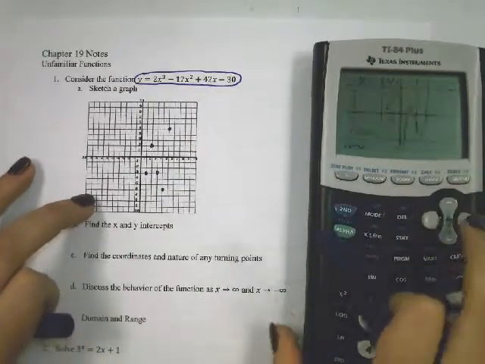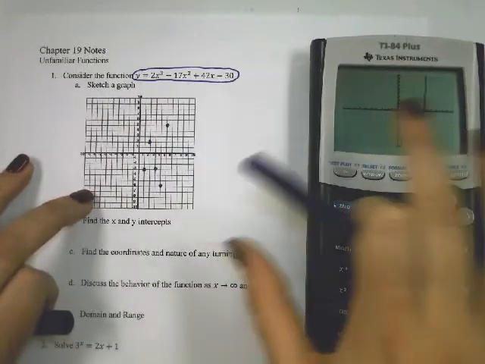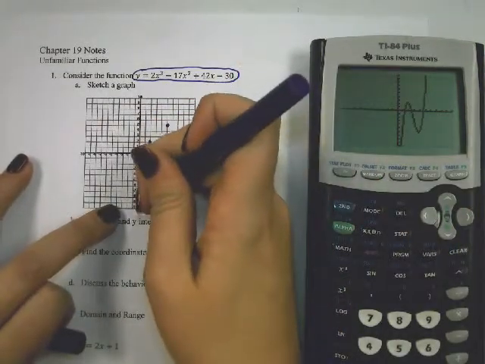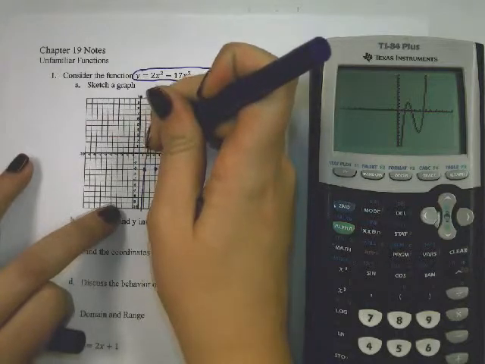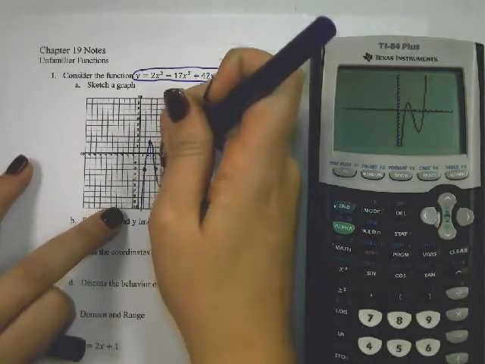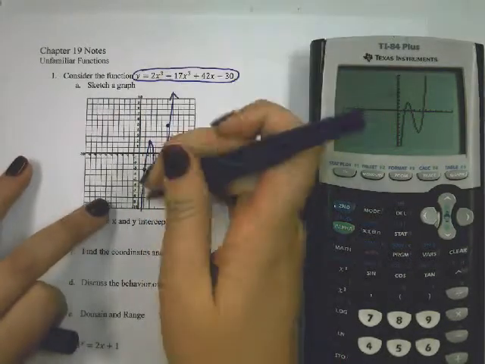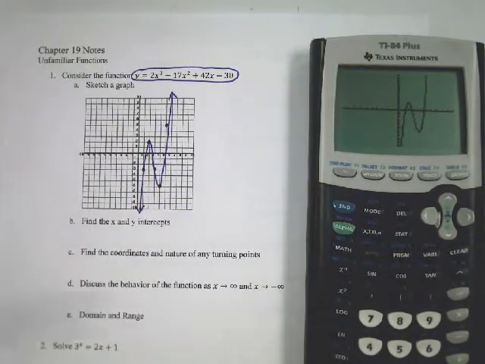And then I'm going to sketch in and make sure it looks like the squiggle that my graphing calculator showed. So it's like this. Something like that. It's close to it.